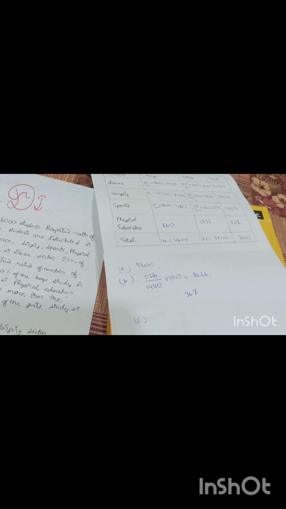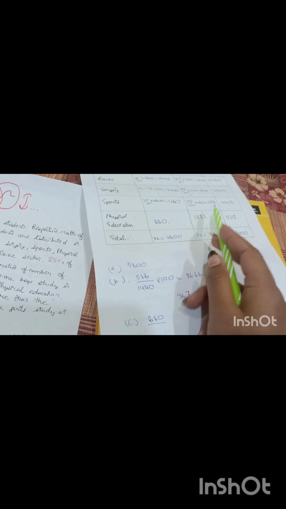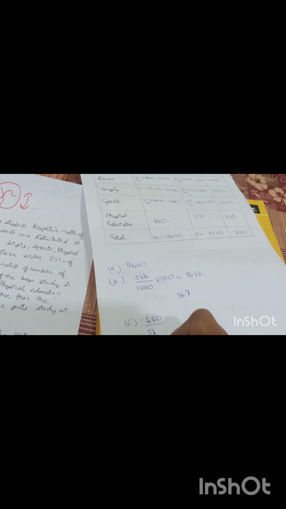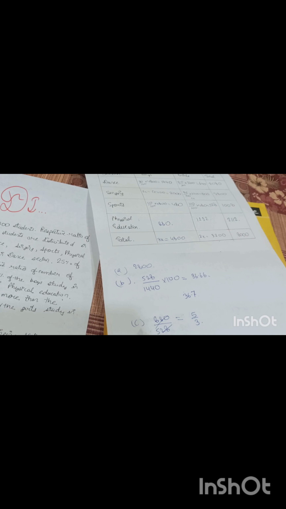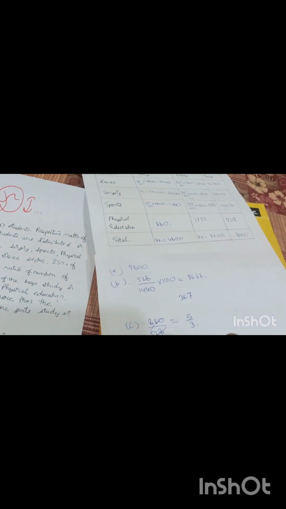For C, the ratio of boys in physical education, which is 880, and girls in sports. Girls in sports is 528. If you cancel it out, you'll get the value as 5:3. For D, number of boys in dance is what percent of girls in singing. So boys in dance is this and girls in singing is 800. And if you cancel it out, you will get the value of 180.